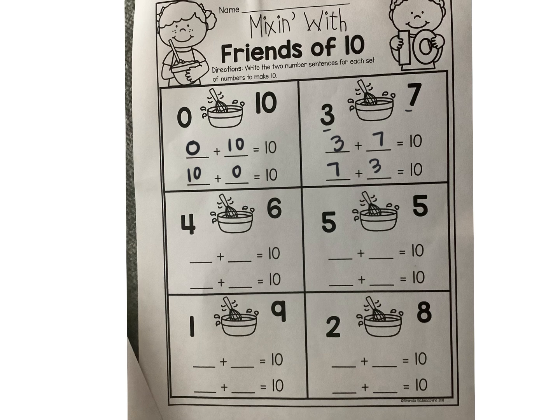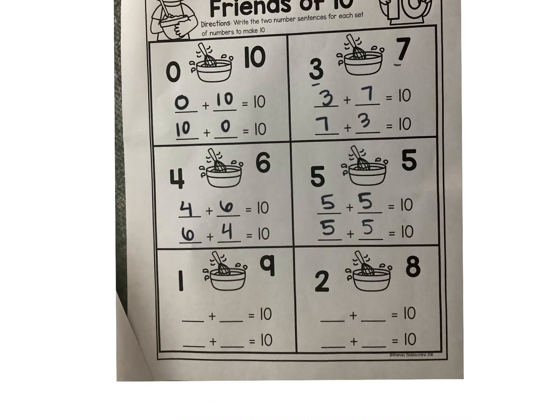So now on our next one, we have 4 plus 6. And then we flip it, and it's 6 plus 4. The next one is 5 and 5. And we can flip it, but it's just still the same as 5 and 5 because that's doubles and 10 friends. Why don't you try 1 and 9?